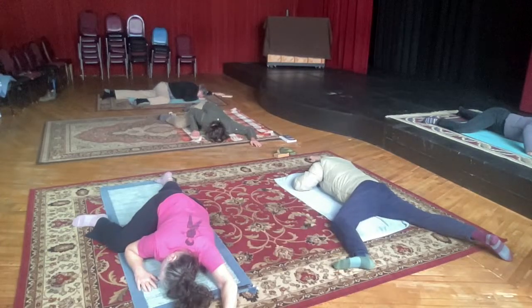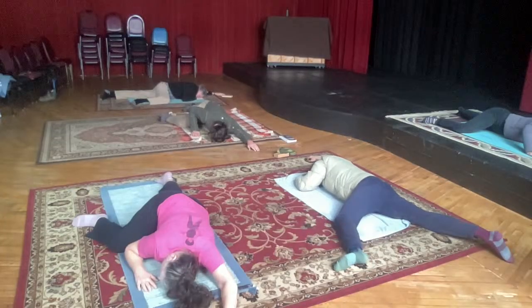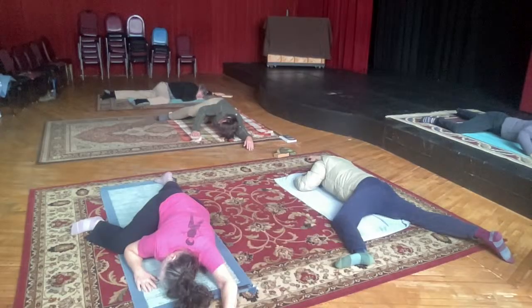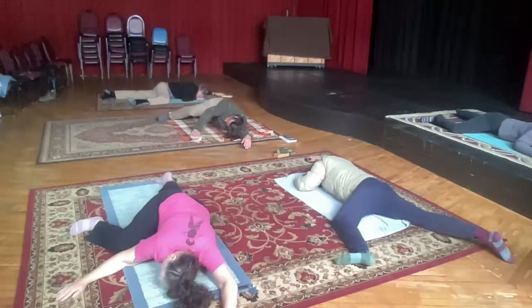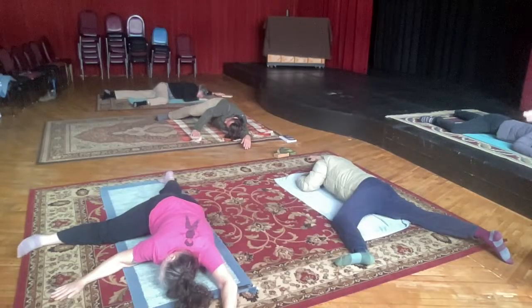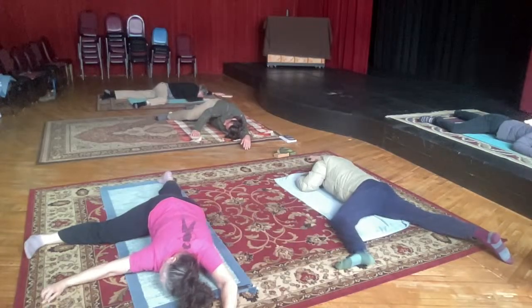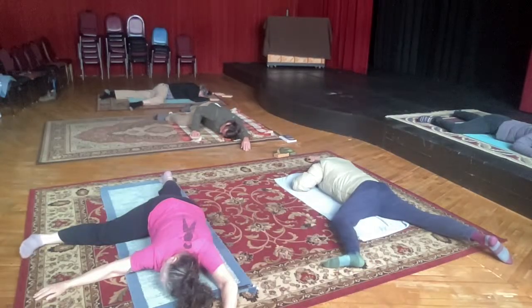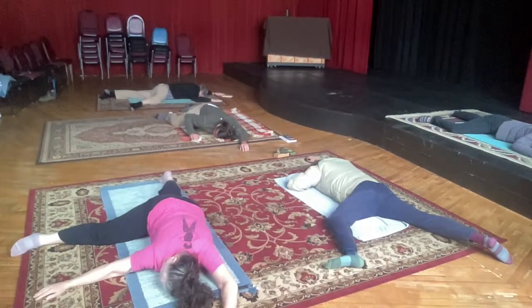And then you can do that a little bit, and then you're going to unfurl back across the floor. And you may feel that the shoulder girdle and the pelvic girdle widen out or spread as a result.